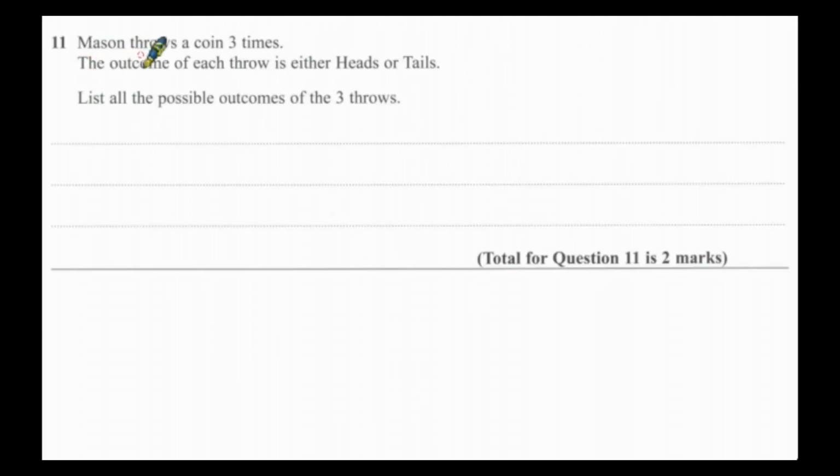Question 11. Mason throws a coin 3 times, and the outcome of each throw is either heads or tails, and we're being asked to list all the possible outcomes of the 3 throws. We need to be organised in order to answer this one. Let's have a look at the scenario if the first throw landed on heads. So, if that was the case, then there is the possibility that the next 2 throws also land on heads.